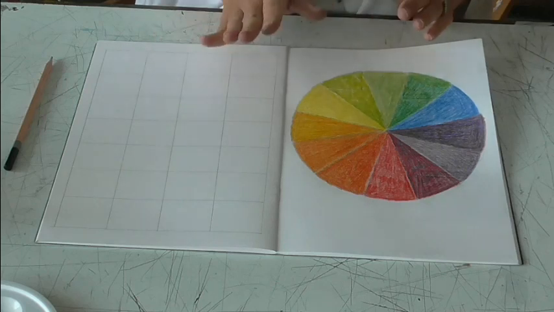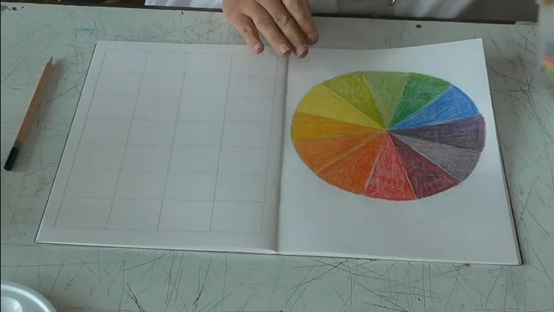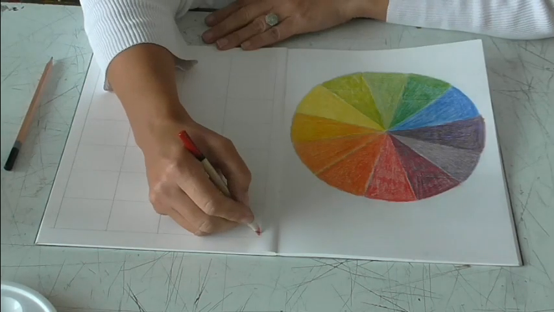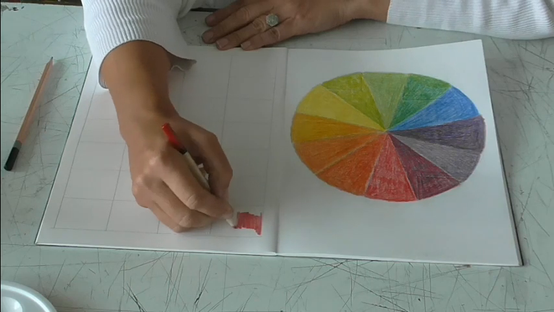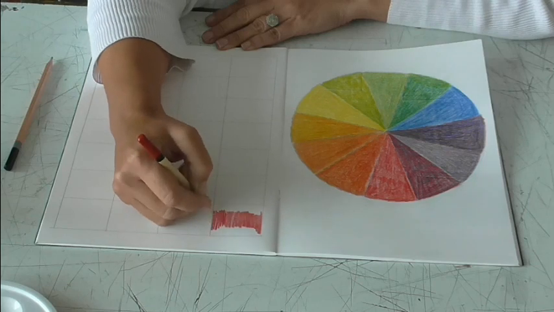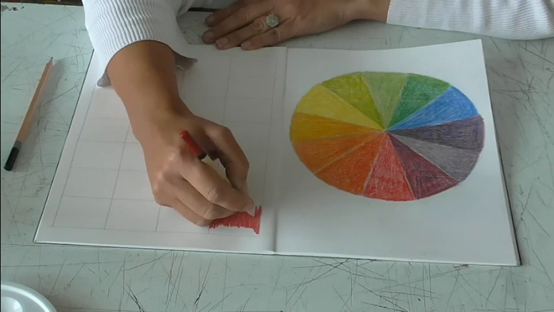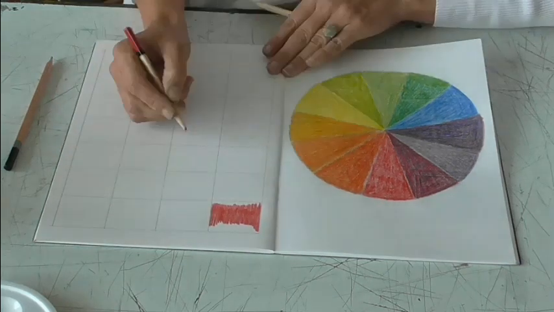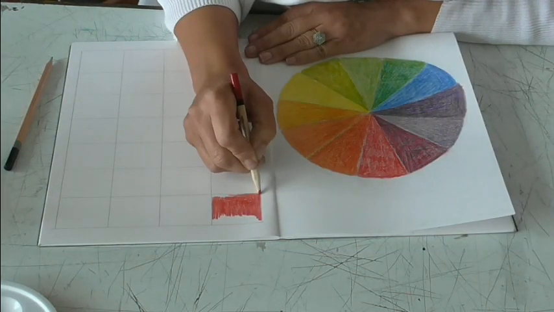So if we start with that first, the first thing that we're going to need is a red pencil in order to start. So I'm going to take my red and I'm going to use it to colour in that first box. Now, when I said that you weren't going to have to mix your pencils like you did on your colour wheel, that wasn't completely true. So you are going to have to do a little bit of colour mixing. And I will explain that in just a second.